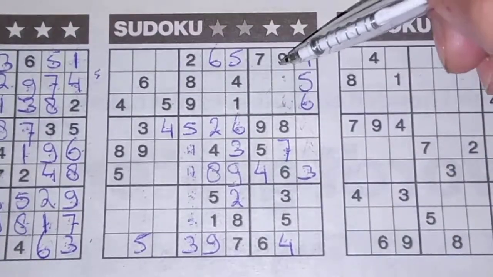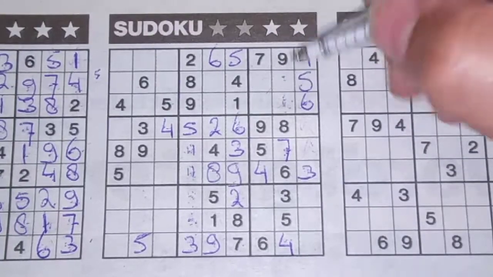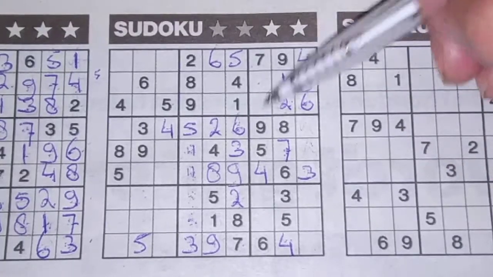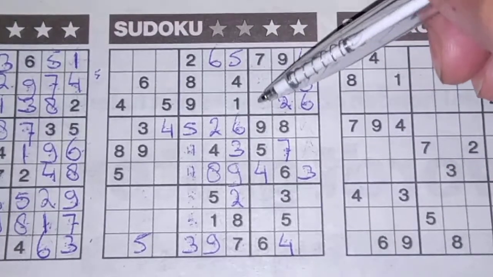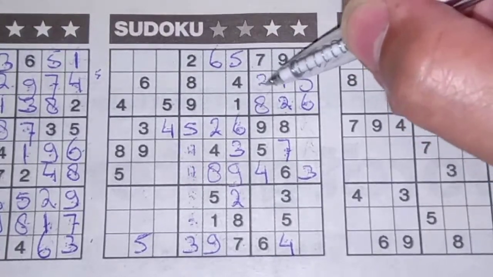The 1 and the 2 are missing now in this column. We see here 1, no 1 there. 1 should be here and the 2 goes there. 2 missing numbers in this big square for the numbers 8 and 3. We have an 8 there, no 8 there. 8 should be here and the 3 goes there.